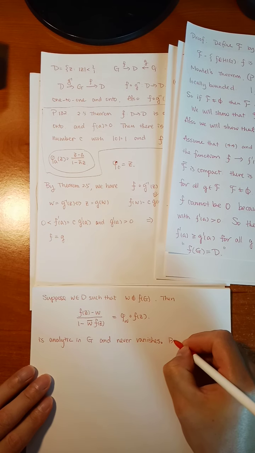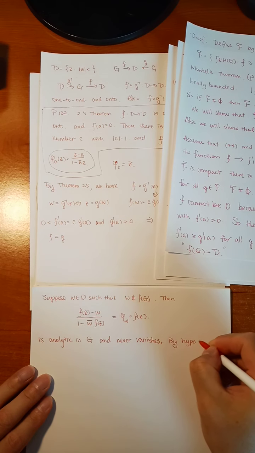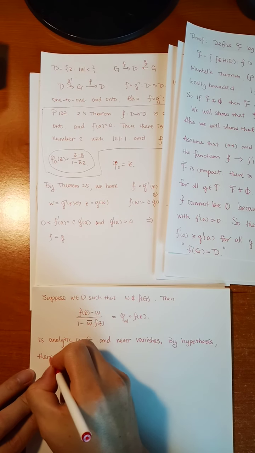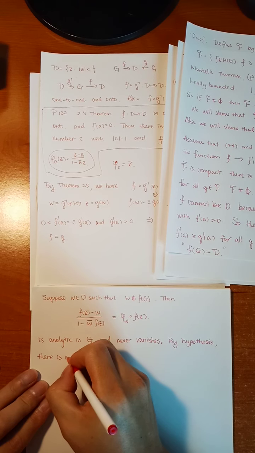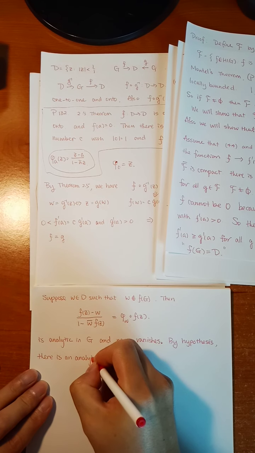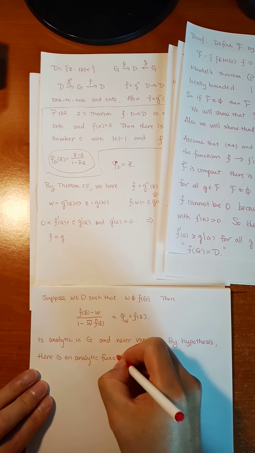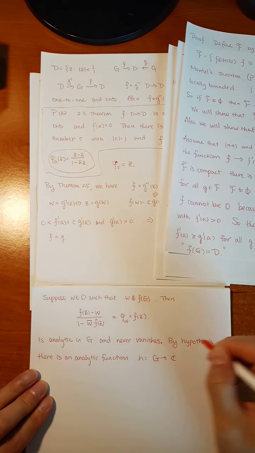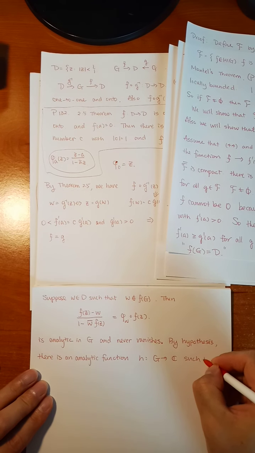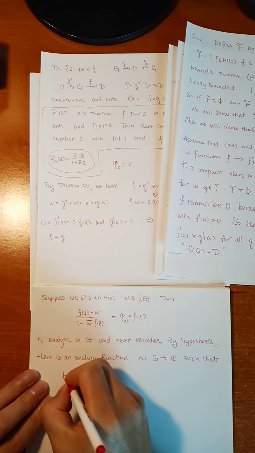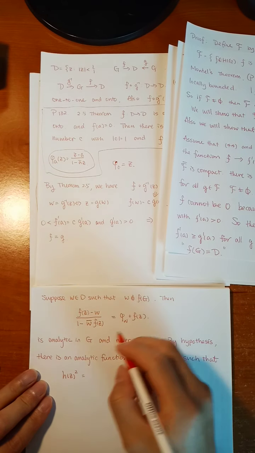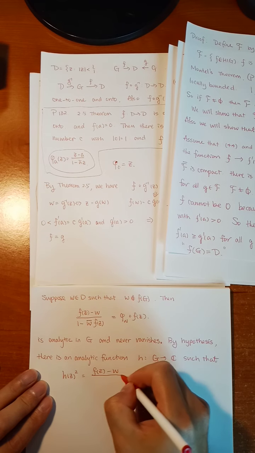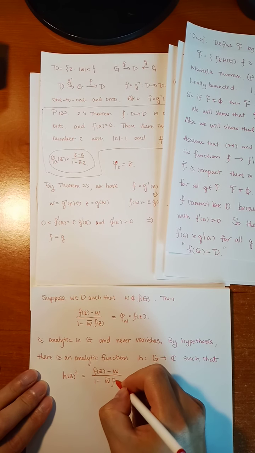Then by hypothesis, there is an analytic function h from G to C such that h of z squared is equal to this composite function, so it is equal to f of z minus w over 1 minus w bar f of z.